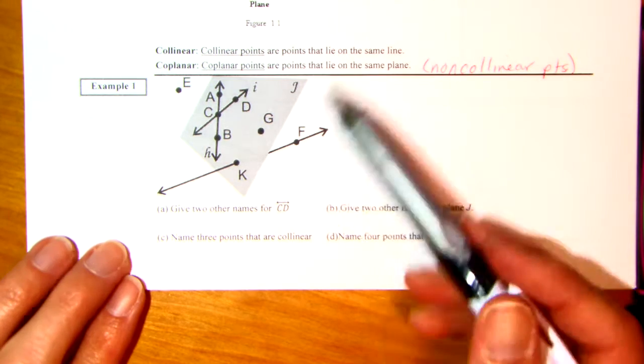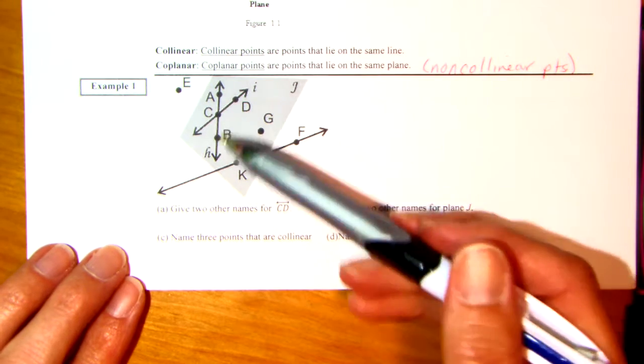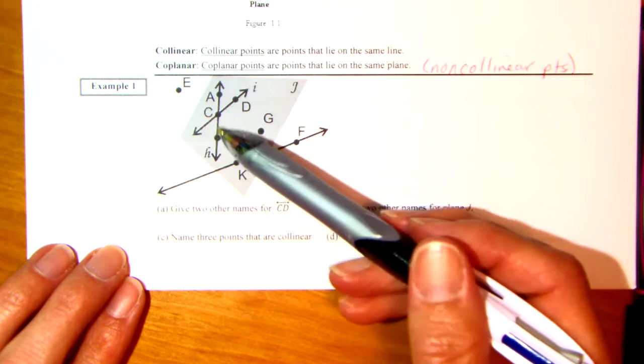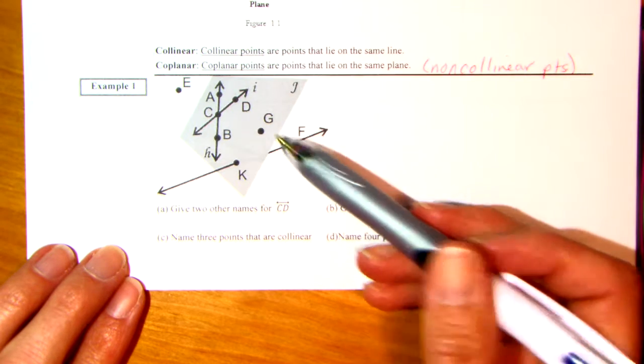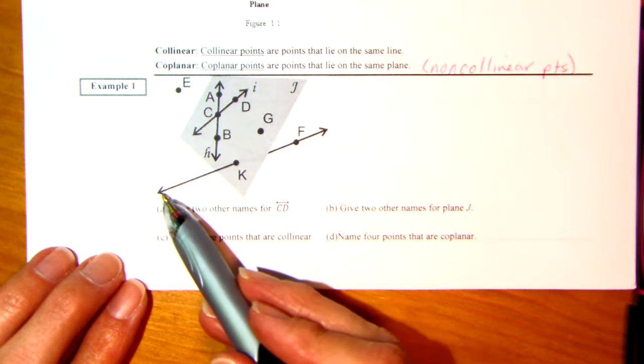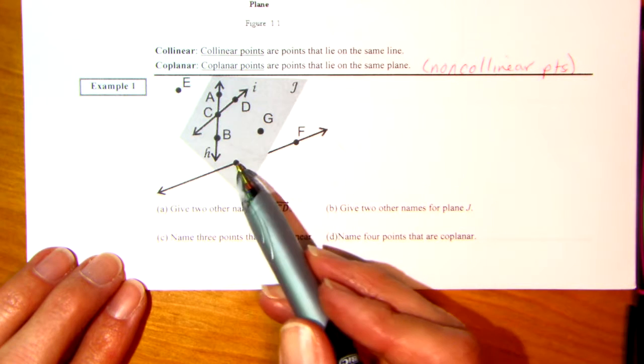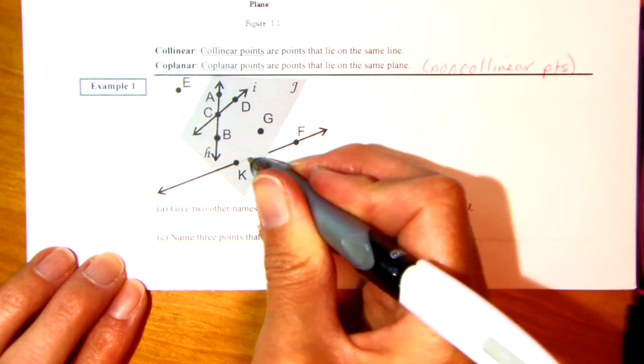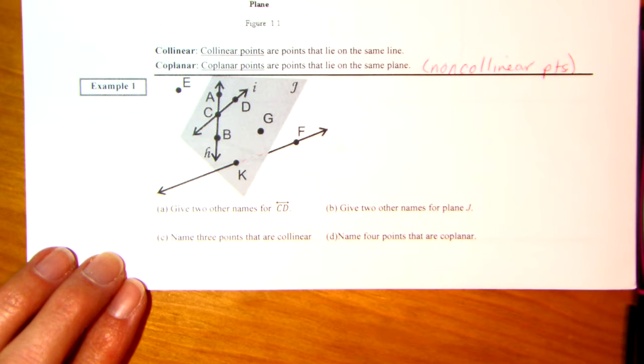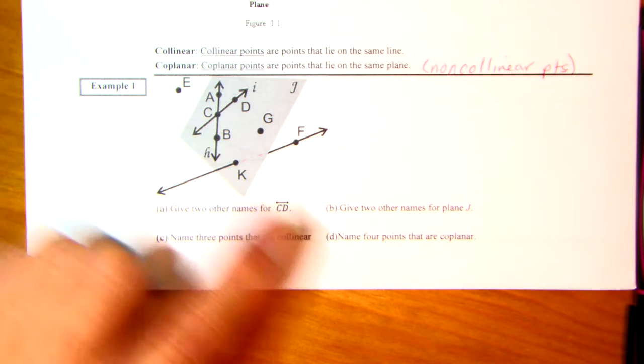So in this shaded picture, I have a bunch of points inside. There are 2 intersecting lines on this plane. This is plane J. We have a point G here. This plane is intersected by a line FK or KF right at that point. So sometimes you'll see a dotted line go through there. And point E is outside the plane, and so is point F.